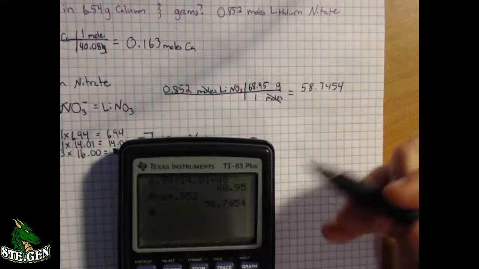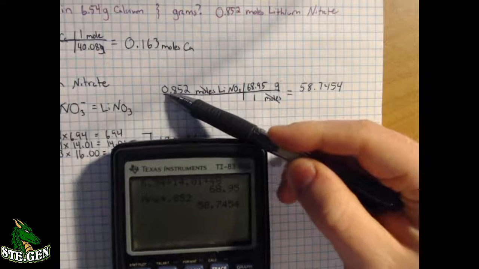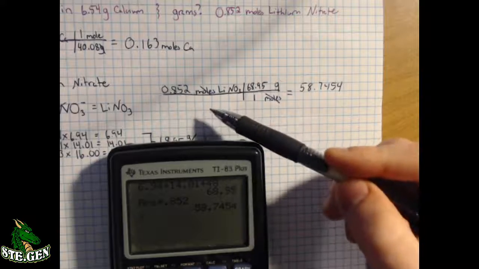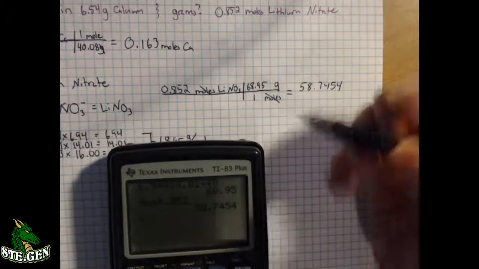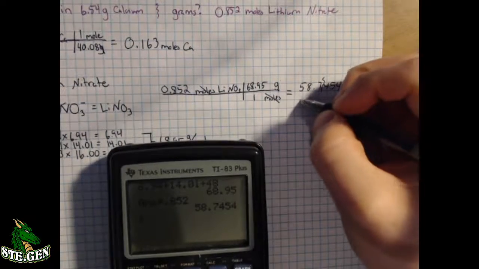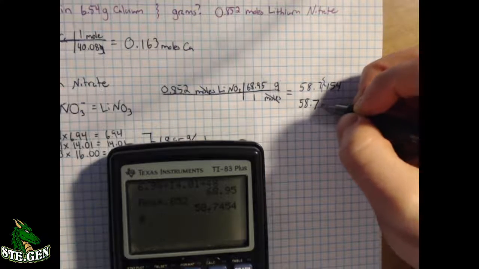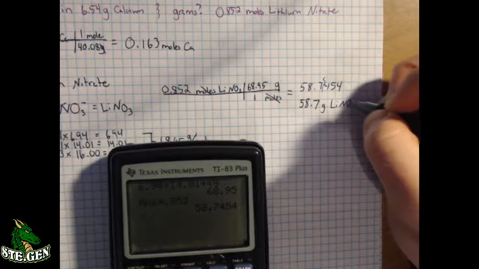So we'll round it to 3 sig figs, because this 0 is not significant. It's before the decimal, and there's nothing else non-zero before it. So if we round to 3 sig figs, we get 58.7, and it's grams of LiNO3.